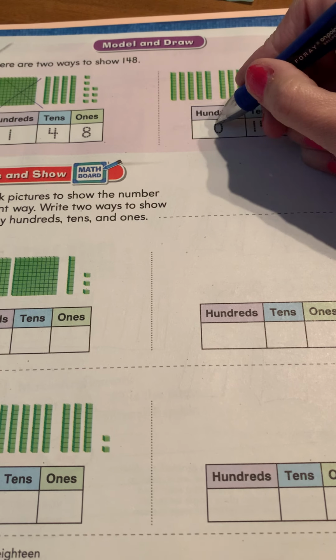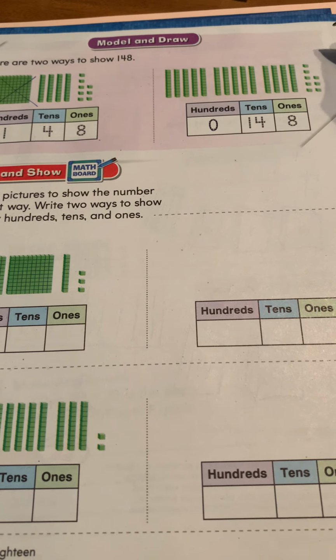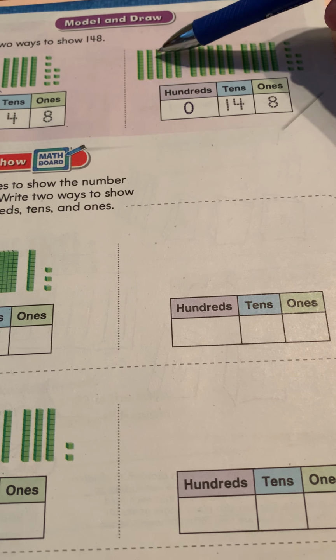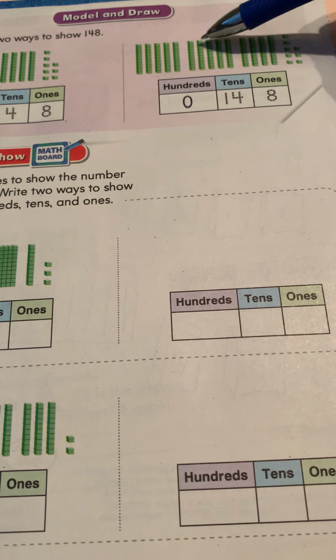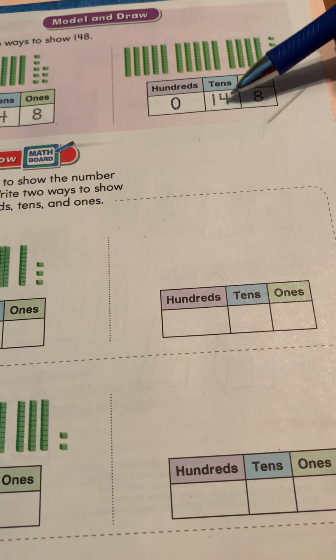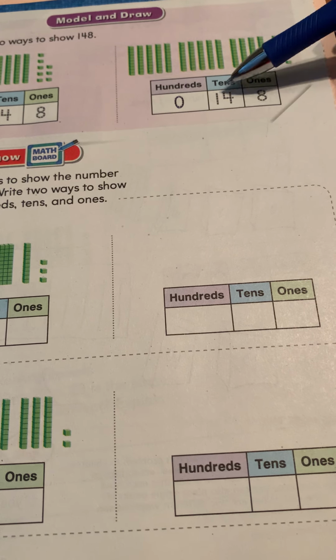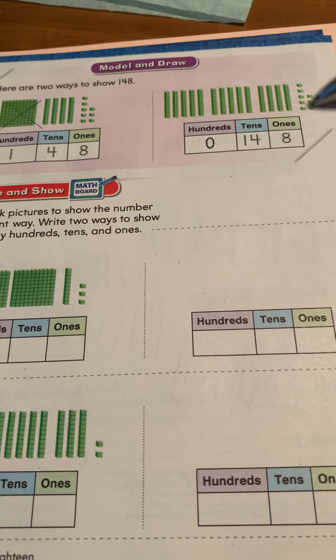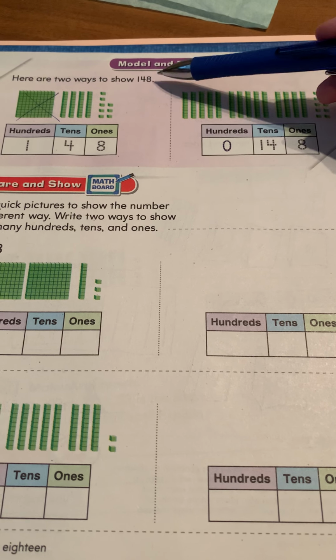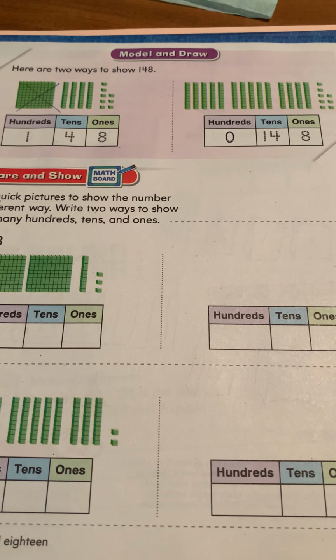So that means we had 0 hundreds cubes to use. But how many 10 sticks did we have now? 1, 2, 3, 4, 5, 6, 7, 8, 9, 10, 11, 12, 13, 14. We had 14 10 sticks and still 8 ones cubes. 2 different ways to write the number 148.